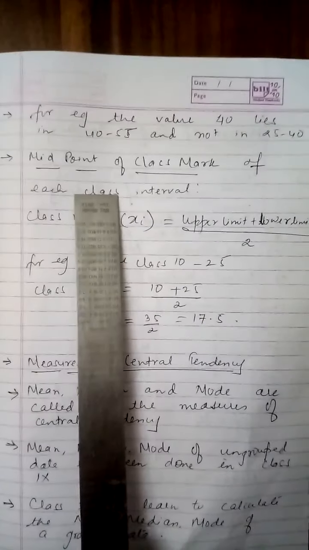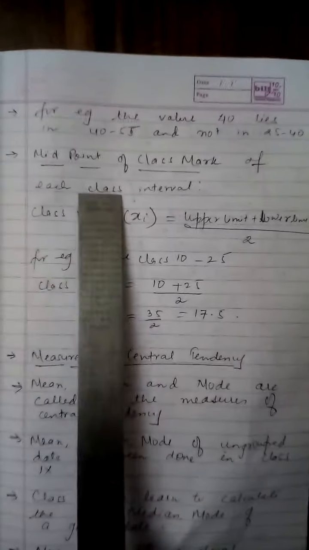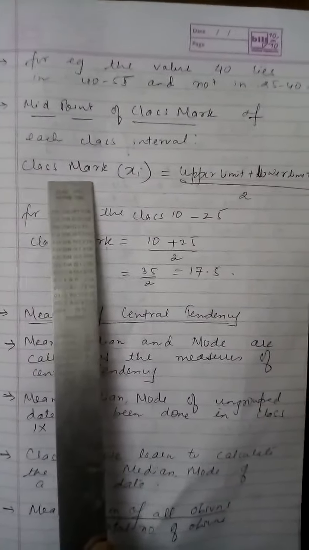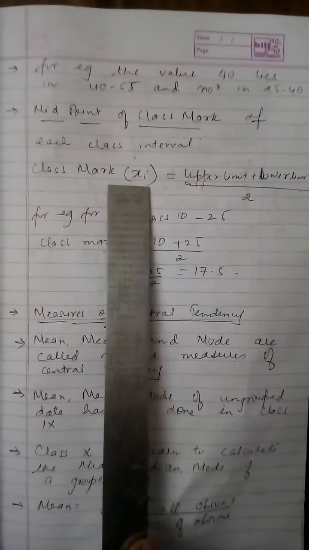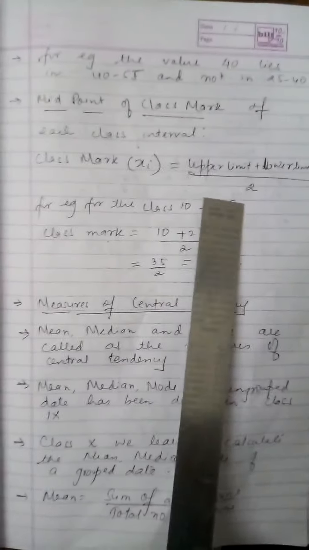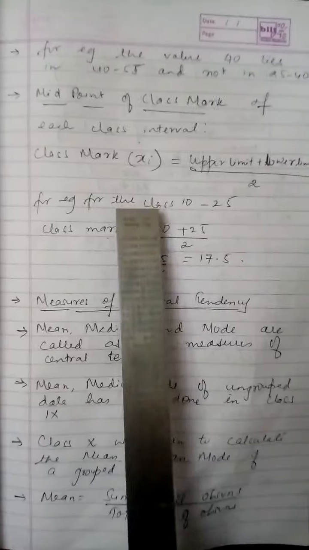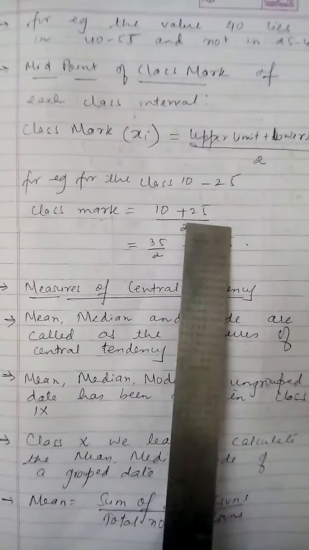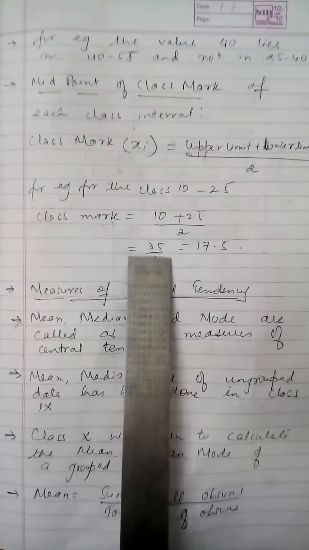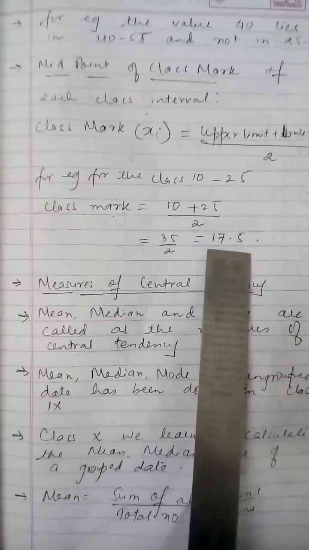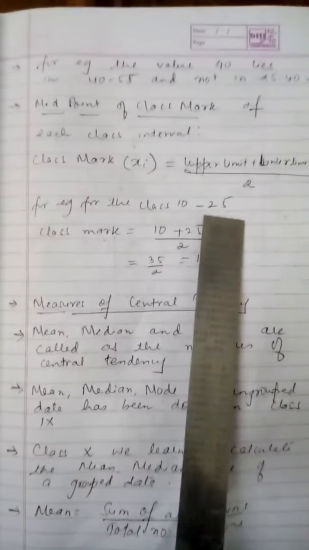Next, we come down to the midpoint or the class mark of each class interval. So if I have any class interval, the class mark is denoted by the letter xi. The formula for the class mark is upper limit plus the lower limit, the whole thing divided by 2. For example, if I again take the class interval 10 to 25, the lower limit is 10, the upper limit is 25. I add both of them and I divide it by 2. So I get 35 divided by 2, that is equal to 17.5. So 17.5 becomes the class mark of the class interval 10 to 25.